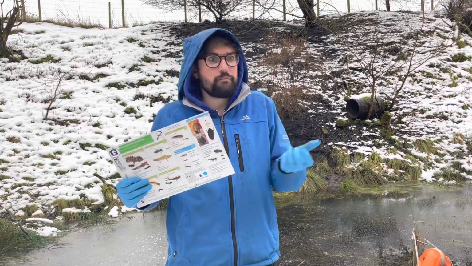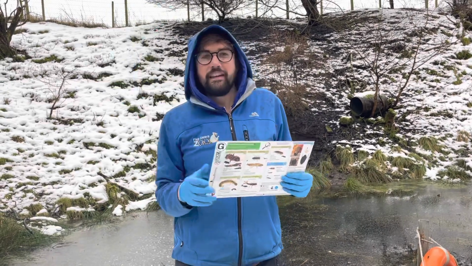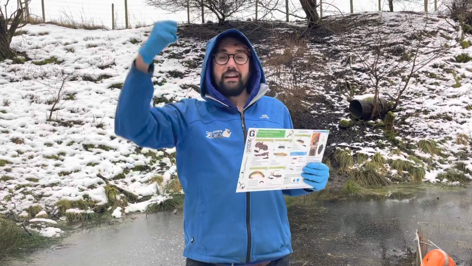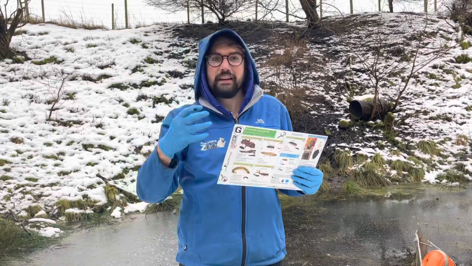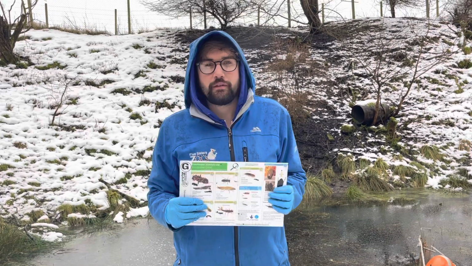They might eat some smaller fish sometimes too, so they tend to be slightly higher up in the order of things. So they are what we call consumers, so they're going to be eating other small insects and certainly some smaller fish sometimes as well.